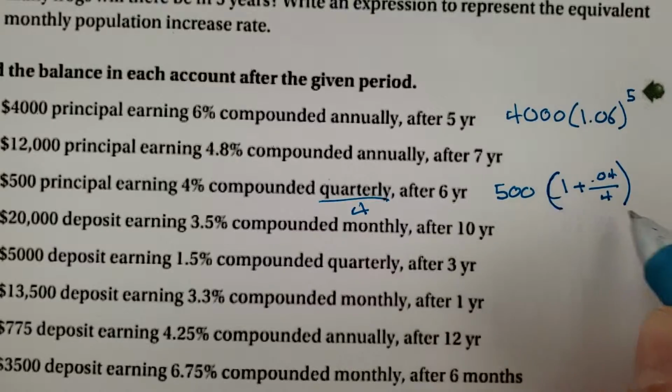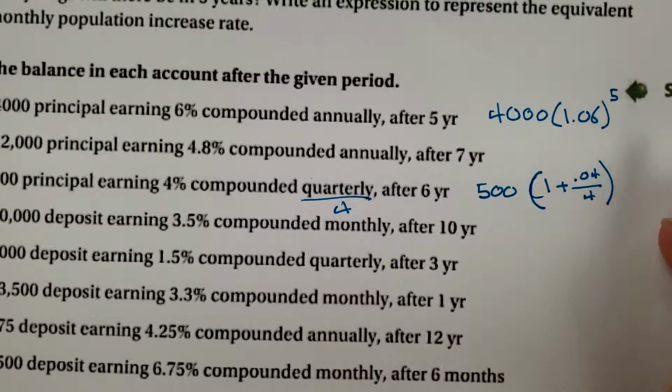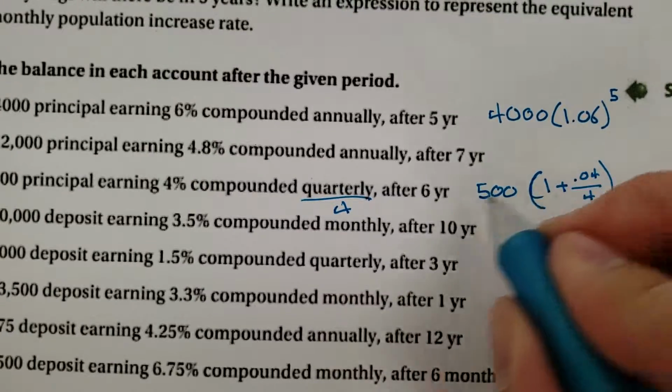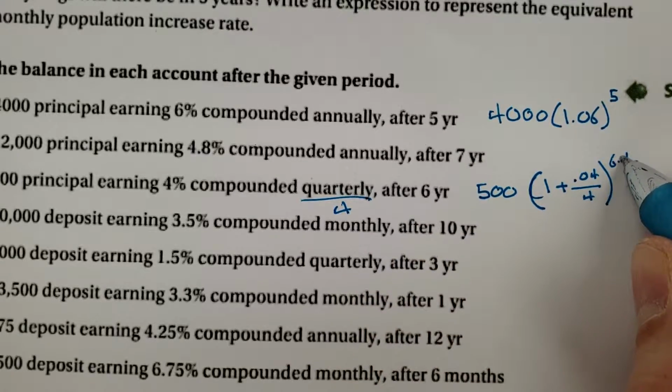So they divide by 4. They're going to make it a fourth of its power. But they're going to give you 4 times the payment. So it's got to balance out somehow. Now, 6 years, 4 times, you would go 6 times 4 or 4 times 6.